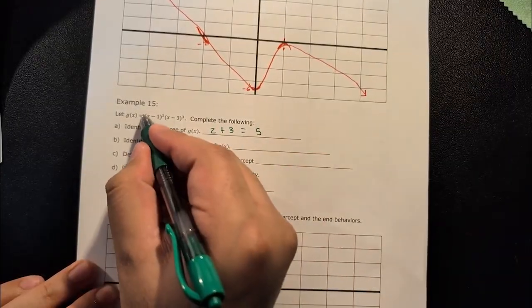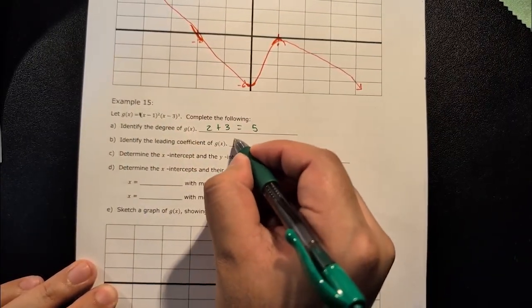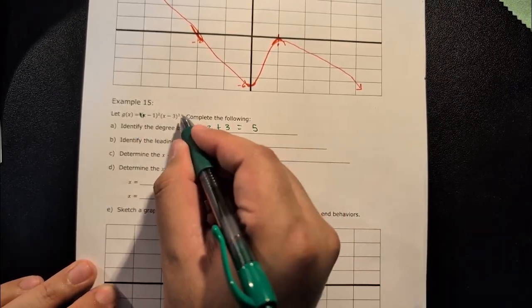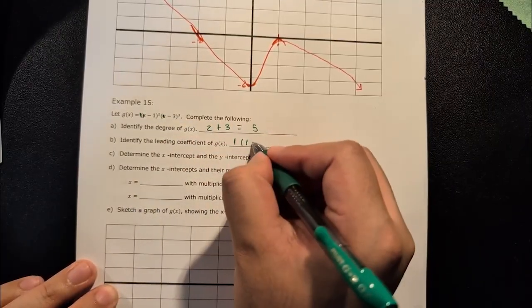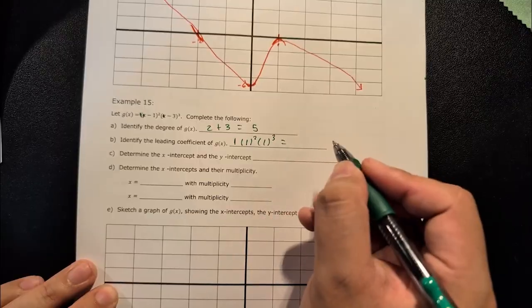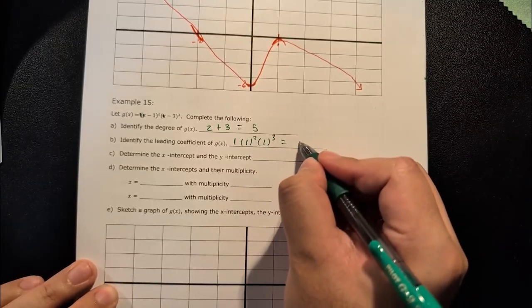Identify the leading coefficient. So here we have an invisible 1, and then an invisible 1 again here, and an invisible 1 again here. 1 squared, 1 to the third. And then we have this one.